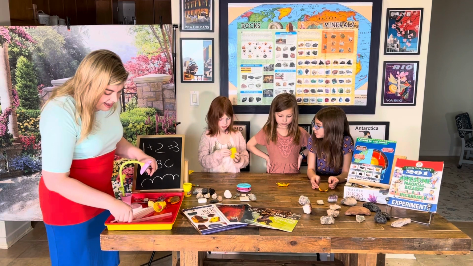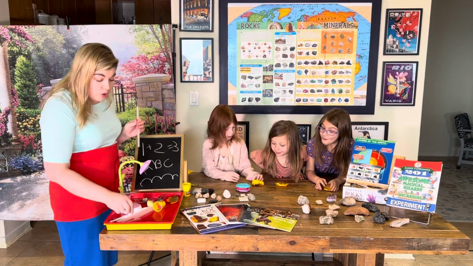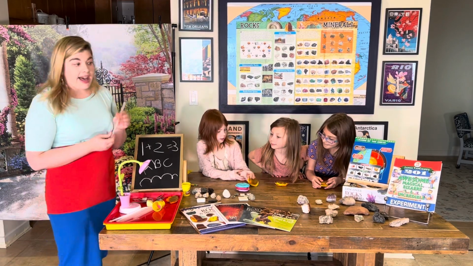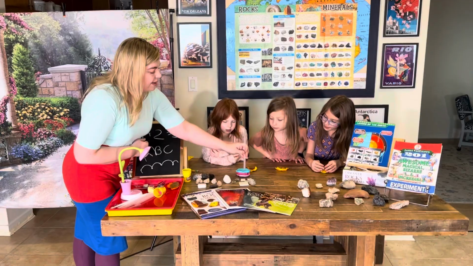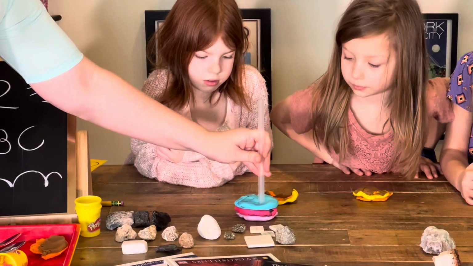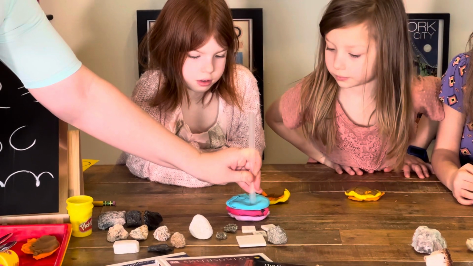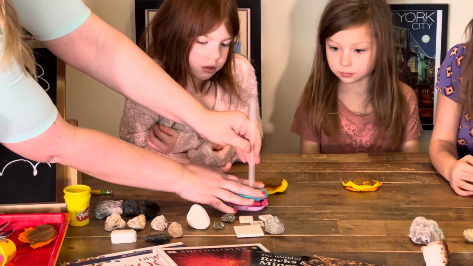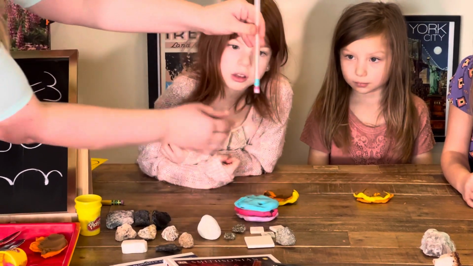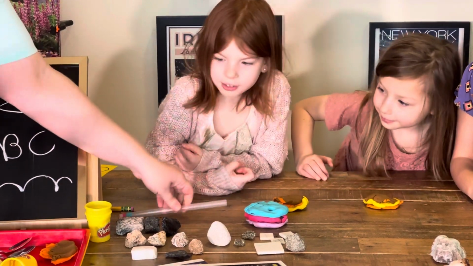We're going to go ahead and use a straw to make our own core sample. To do that, we're going to push down this cylindrical tube flat, all the way to the middle. All the way down. Then I'm going to hold on to the clay and pull up. And I've taken my very own core sample. Go ahead and give it a try.